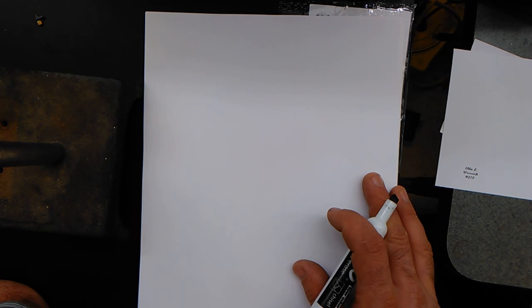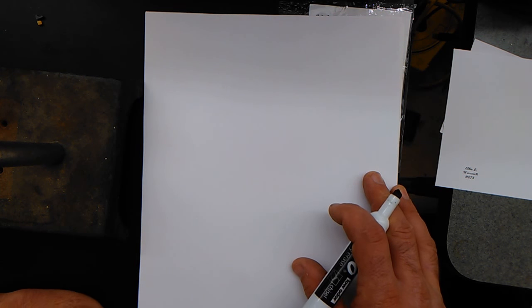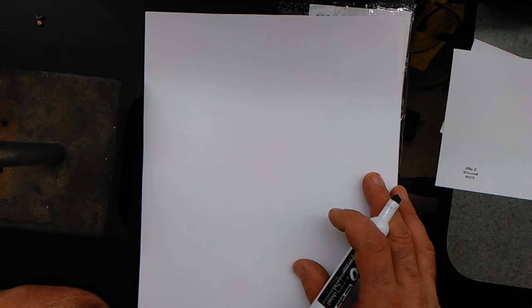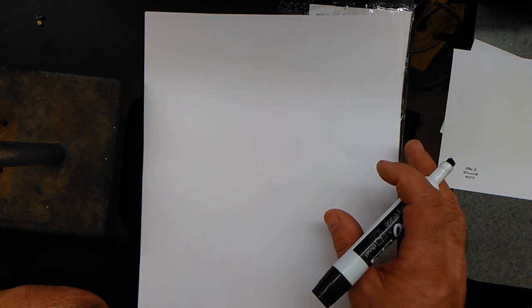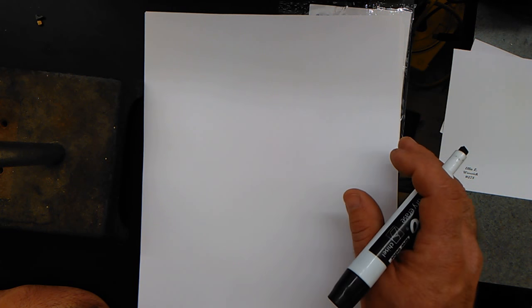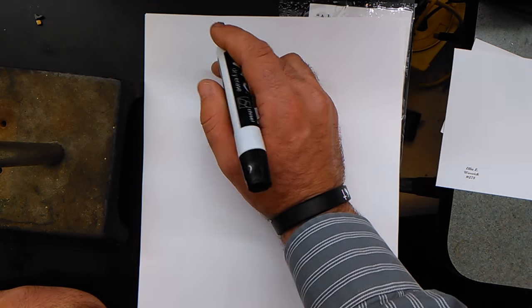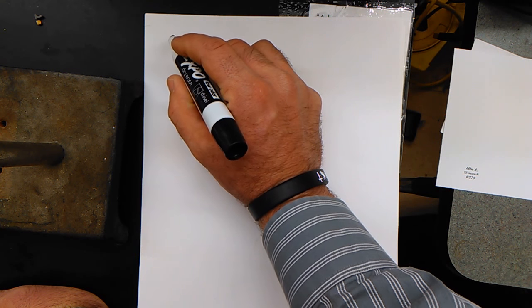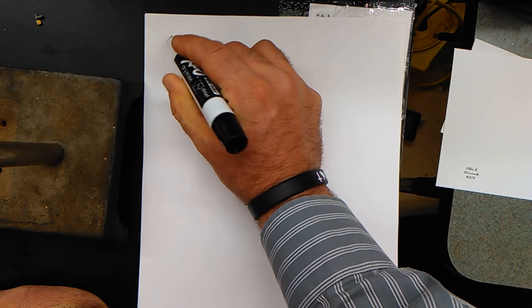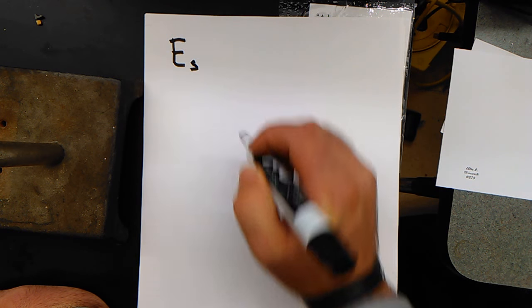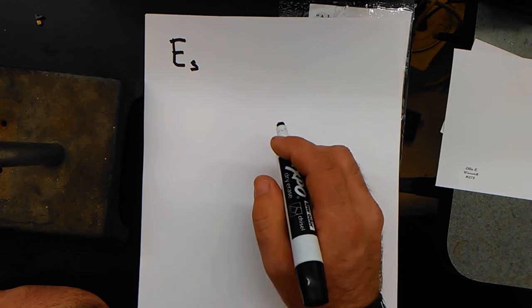One of them would be a car. Another one would be a watch, or even the spring in your shoe. You can calculate the spring constant of that and use that to figure out the energy of a spring. So first of all, we'll get it down where we're looking at the energy of a spring. We're going to call it energy sub S, or energy of a spring.